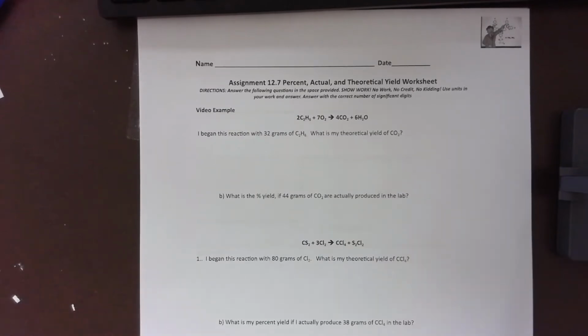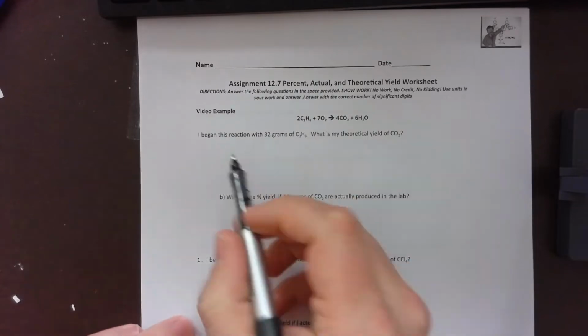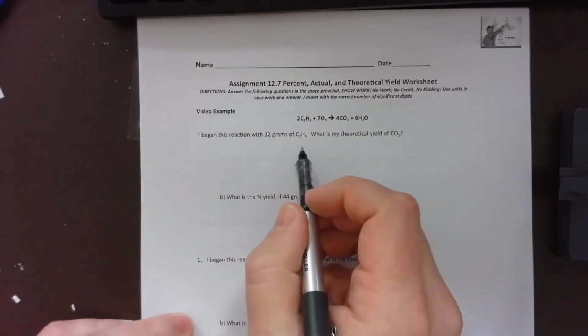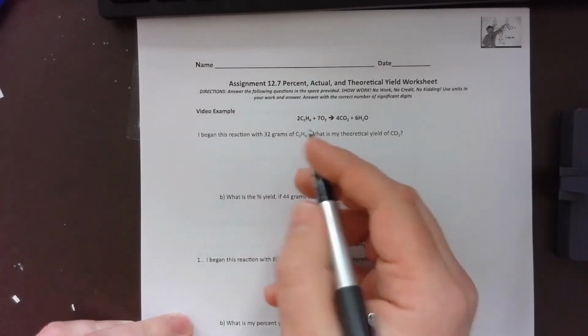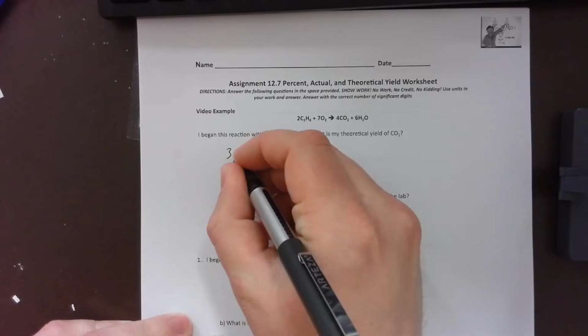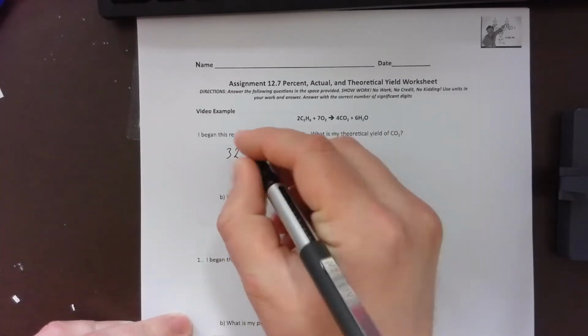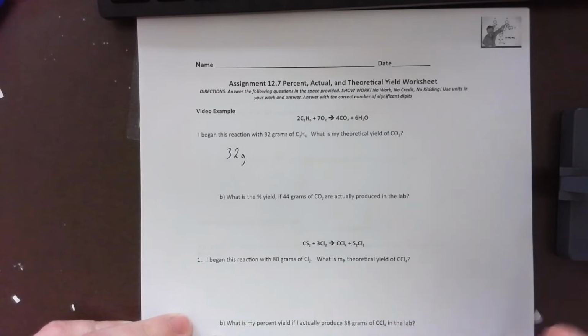Okay, so we're talking about percent yield. So this is going to deal with the theoretical, so basically what we've been talking about. So we have a yield, so a reaction. I begin the reaction with 32 grams of C2H6. So I have to start with my normal theoretical yield, so my normal stoichiometry question.